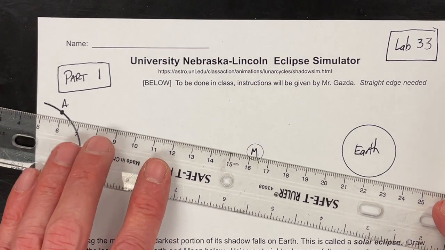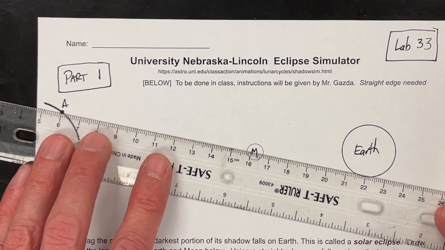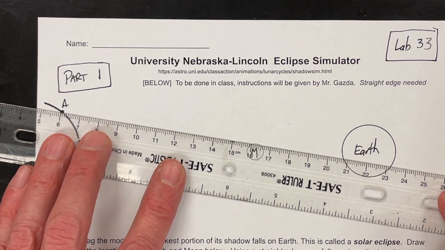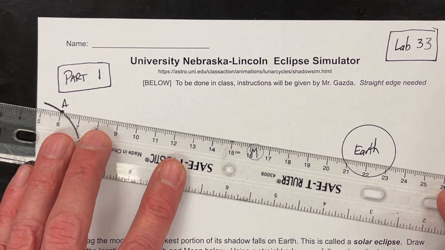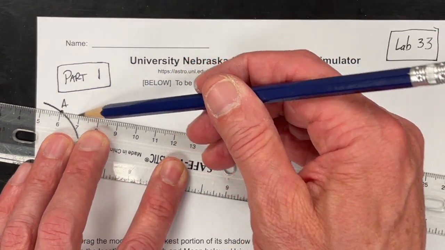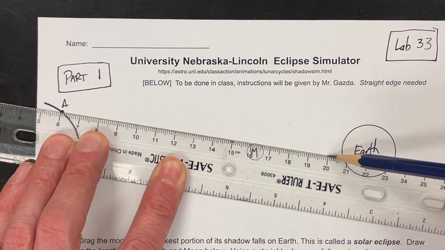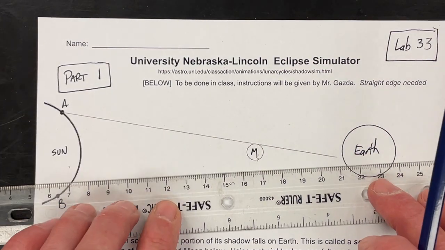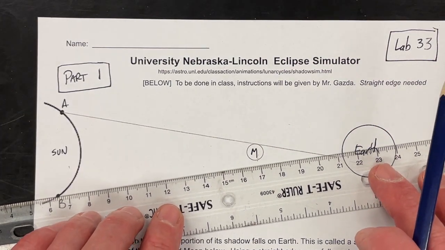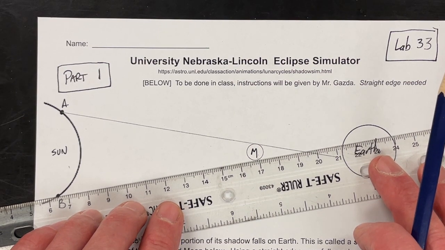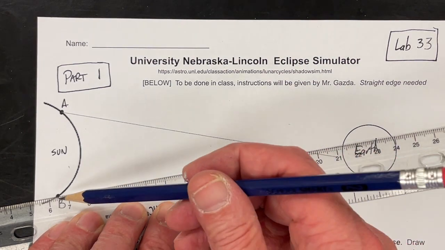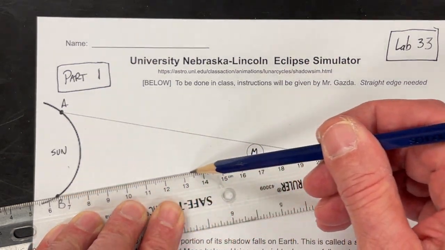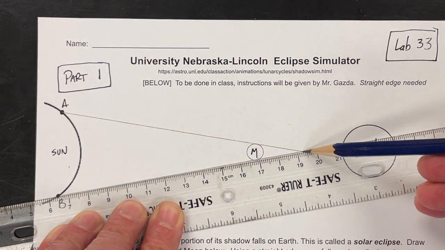So basically you go like this, from A to the top of the moon, and you draw a line that goes like this. Okay, and you can probably bring it right close to Earth there. And then from B, you do the same thing to that side, to the bottom part of the moon. And this is sort of how the shadows work. That's kind of why I'm doing this, so you can see how the shadows work.